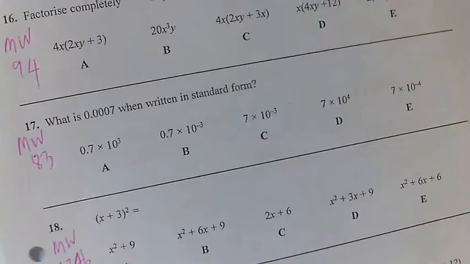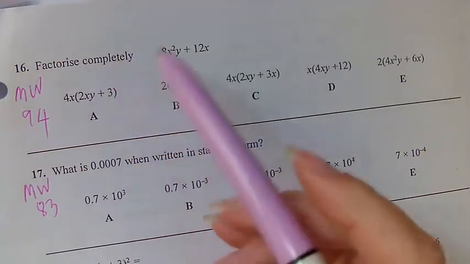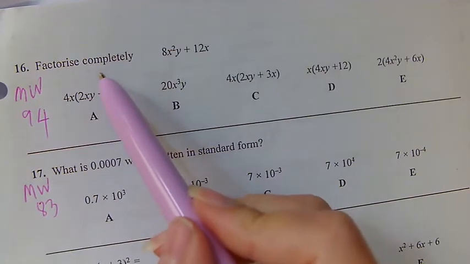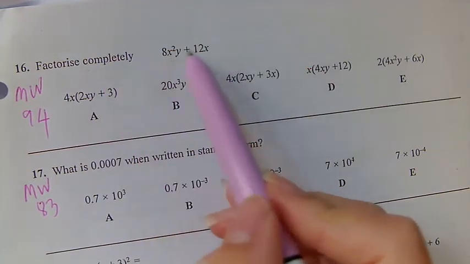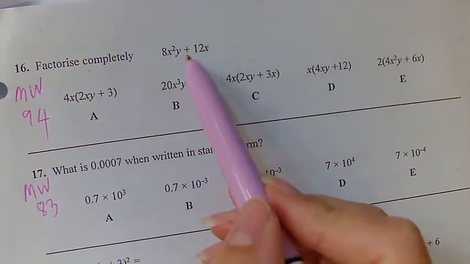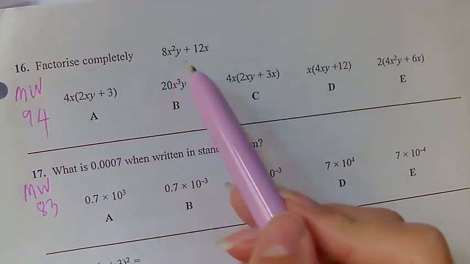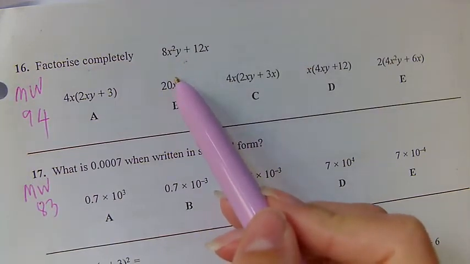Okay. Right, next question. Question 16, factorize completely. Now, when it says completely, or sometimes it says factorize fully, you must take out every single thing you can out of this question. You might be sat here thinking, hang on a second, I can take 4 out of both or 2 out of both. Yeah, but what else can you take out? If you don't take out everything possible, you haven't factorized fully or factorized completely.